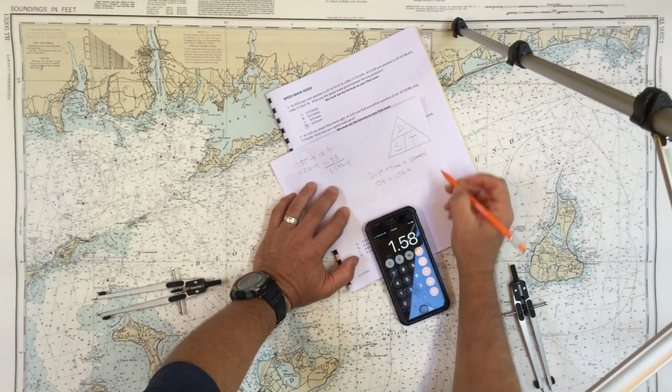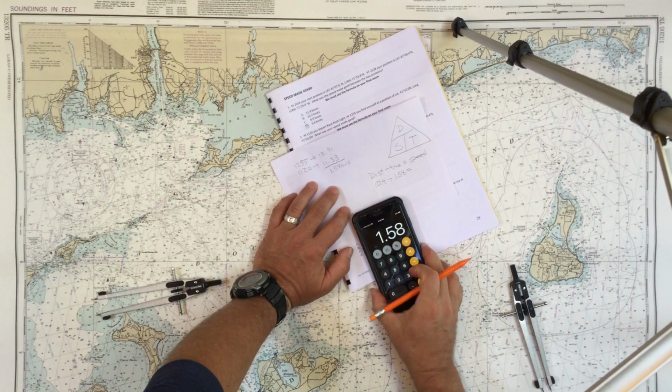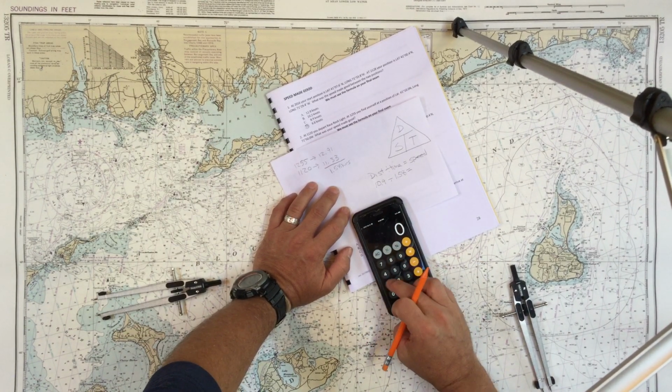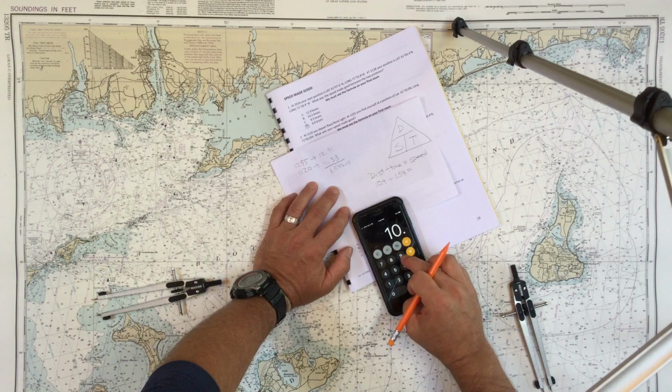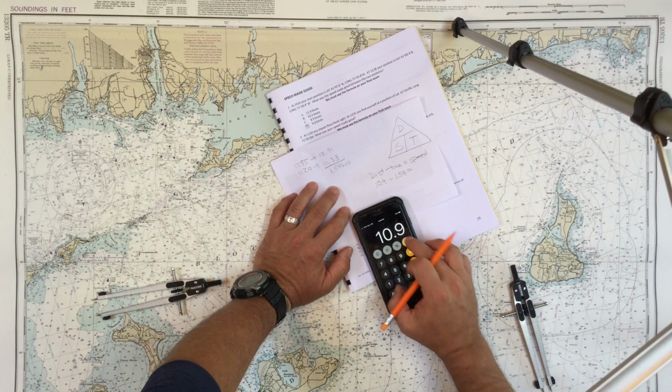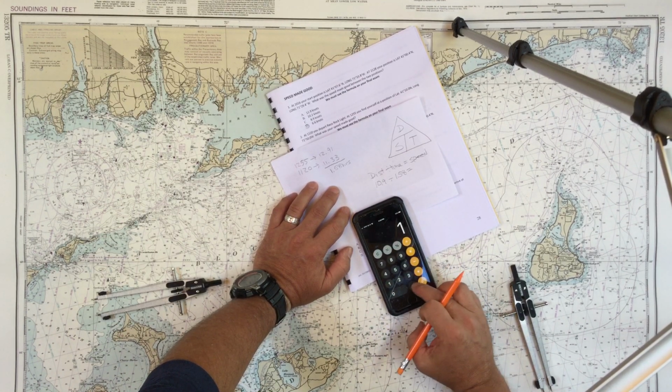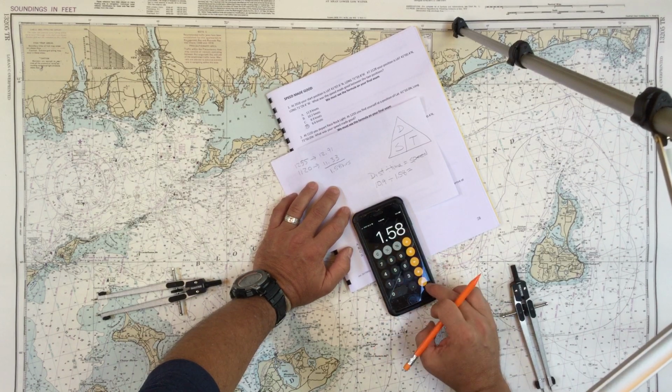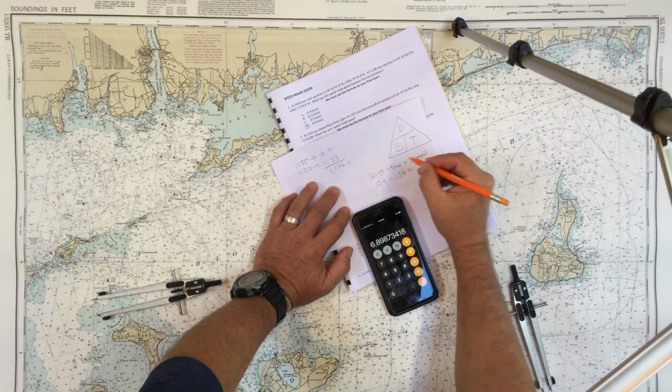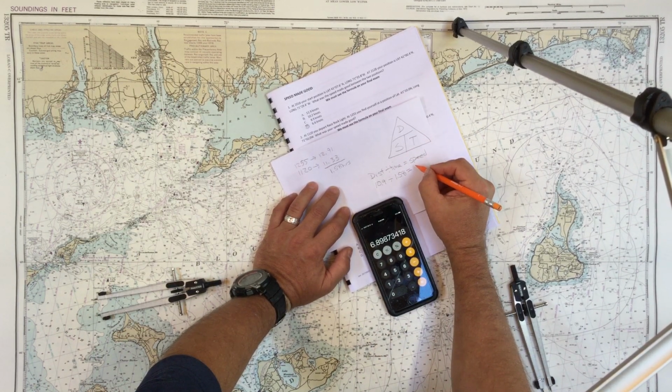1.58 equals the speed. So now I'm simply going to finish the math. 10.9 divided by 1.58 equals 6.89, which I'll call 6.9.